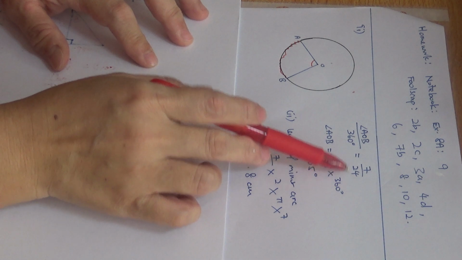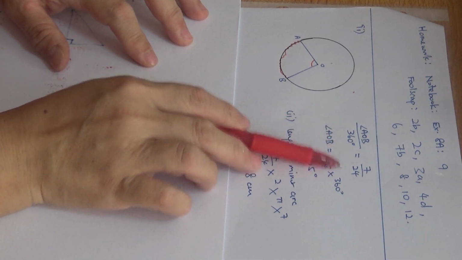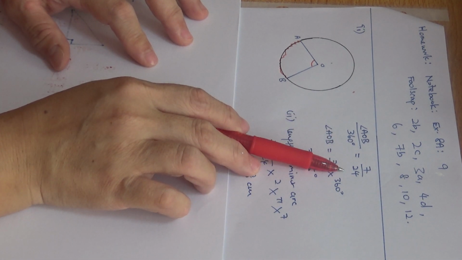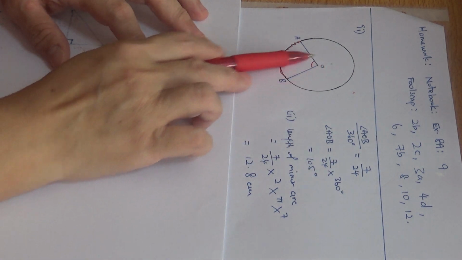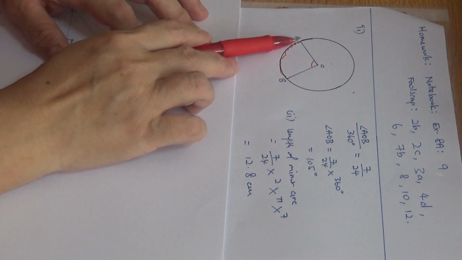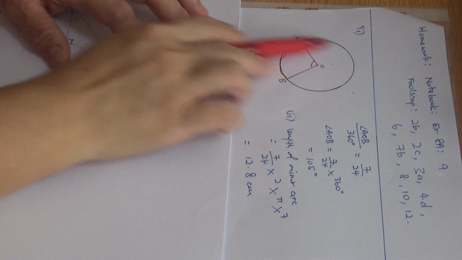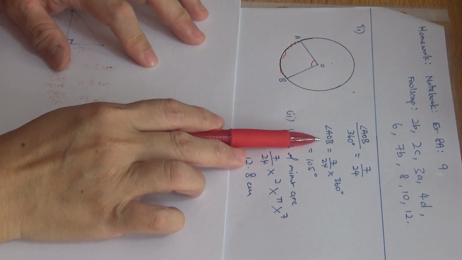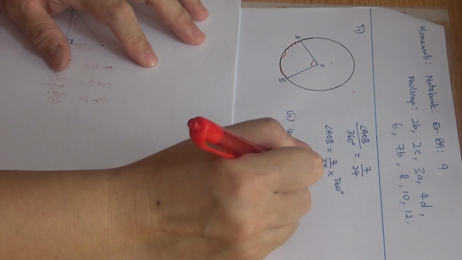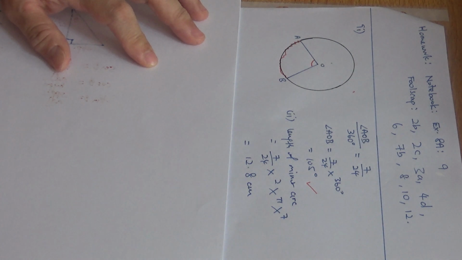Many people will miss this out and they'll be wondering how to get the answer. That's why I want you to do this in the notebook. Can you see that this angle over the whole thing is proportional to this arc over the whole thing? So it's 7/24. So we can find our angle AOB this way, and it will give us 105 degrees.